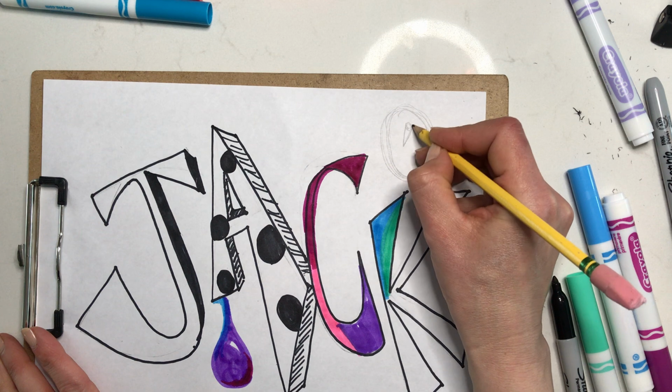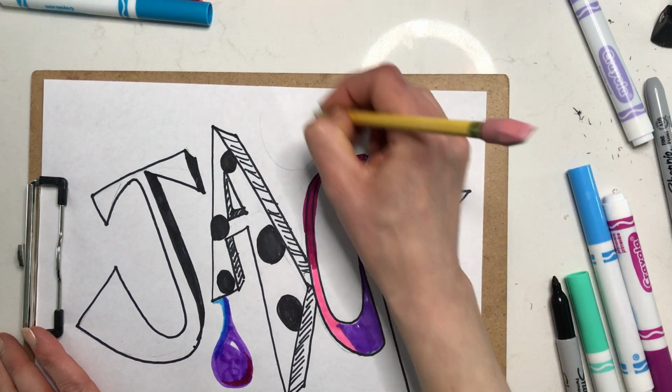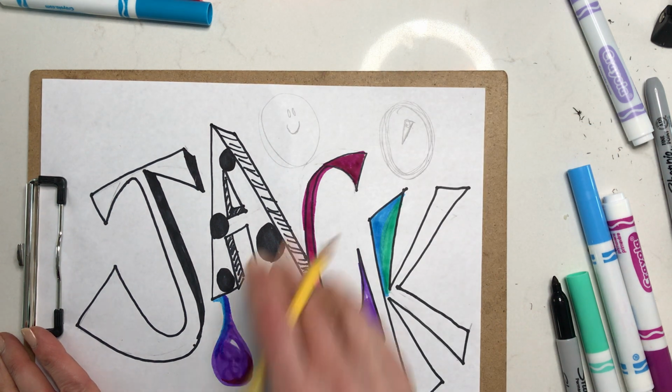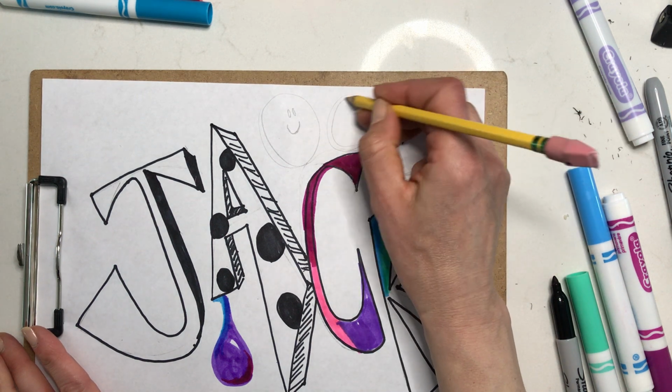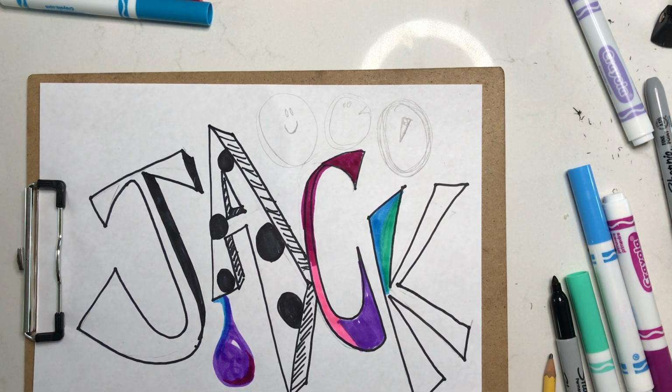You could make the whole of the O a triangle, or you can make the O as like a face in your graffiti. That's sometimes fun. You can make it like a Pac-Man. You can turn it into something. You can make it into some sort of a round object as well. So super cool.